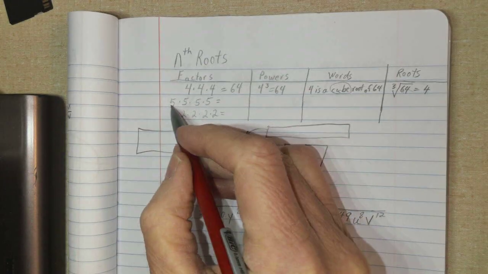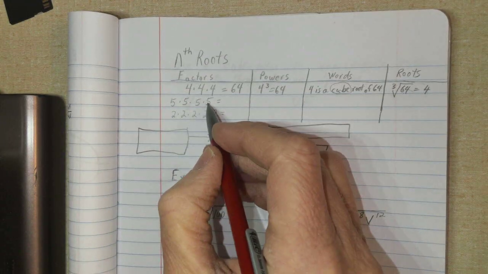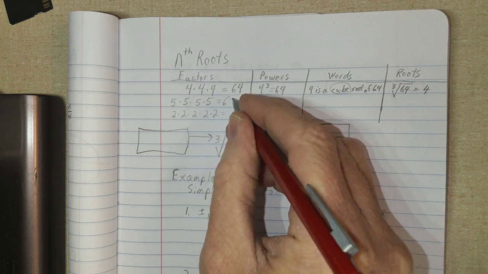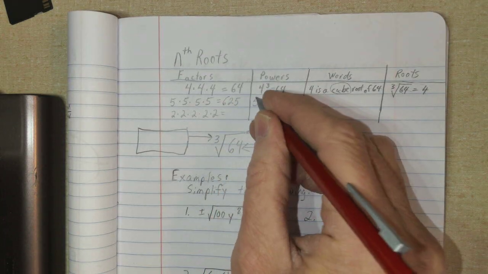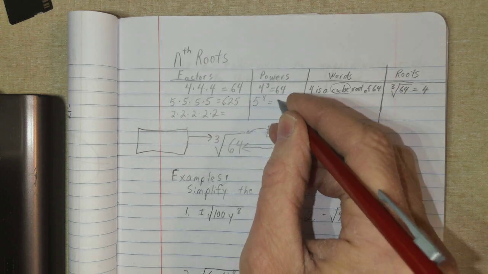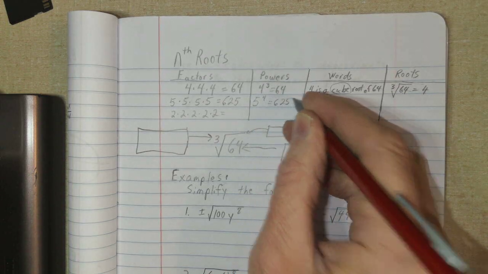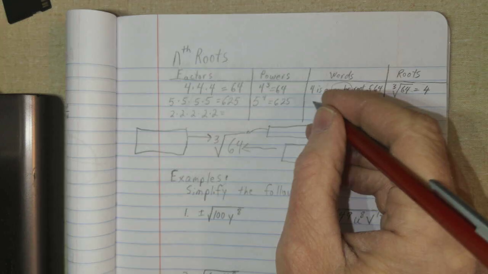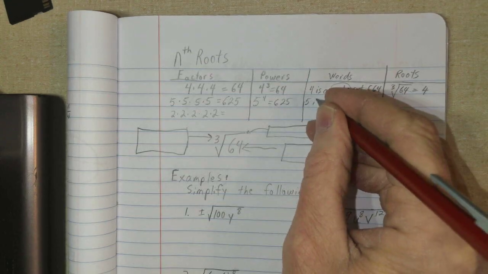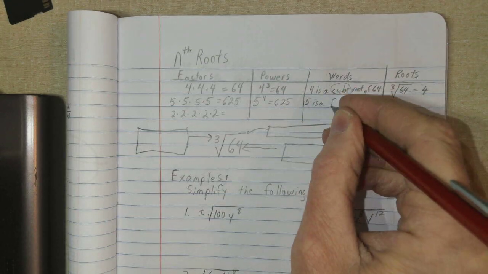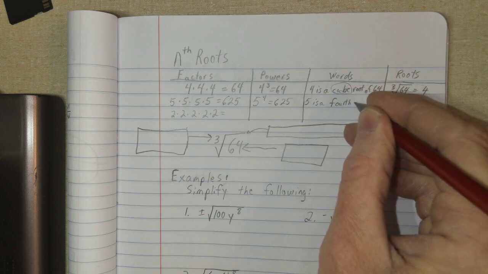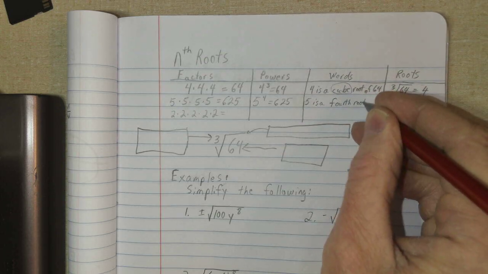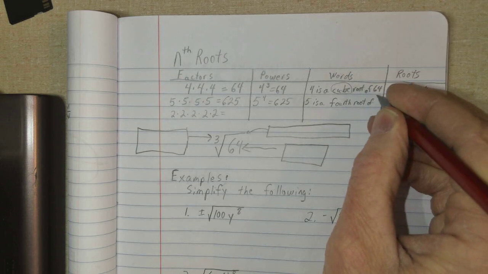Now, if I have 5 times 5 times 5 times 5, I think if you multiply that out, you'll see that is 625. 5 to the fourth power is equal to 625. That means 5 is a fourth root of 625.